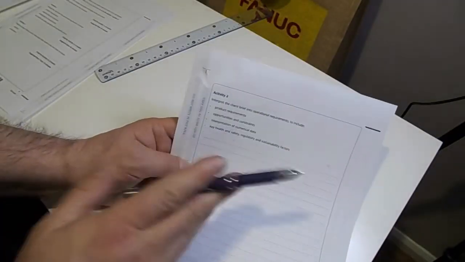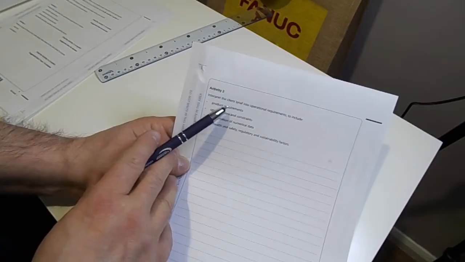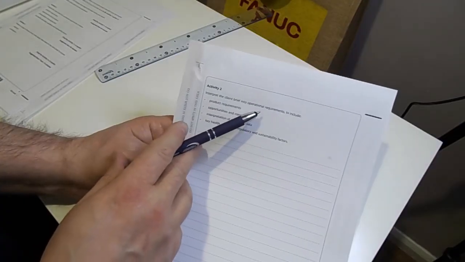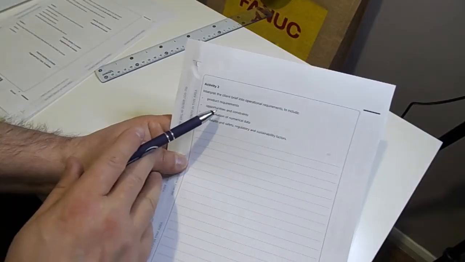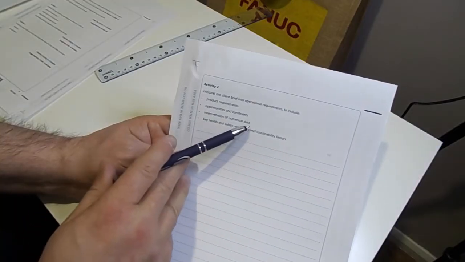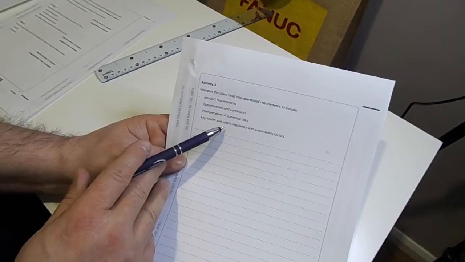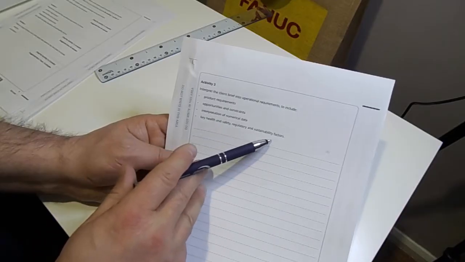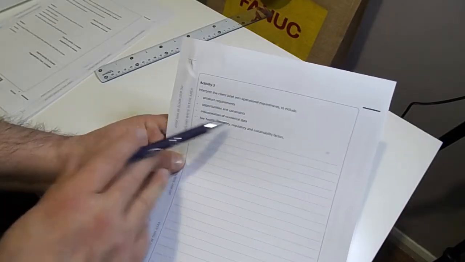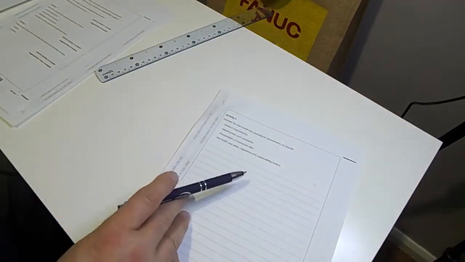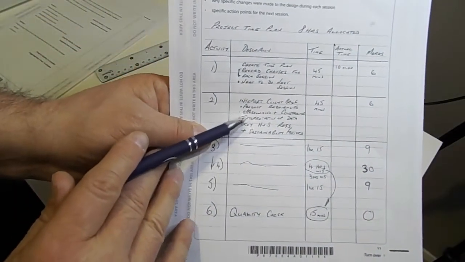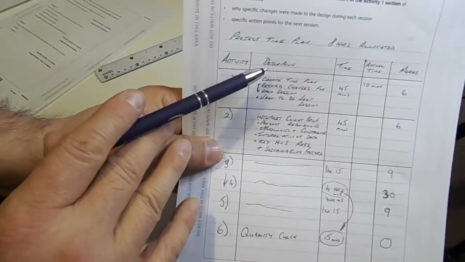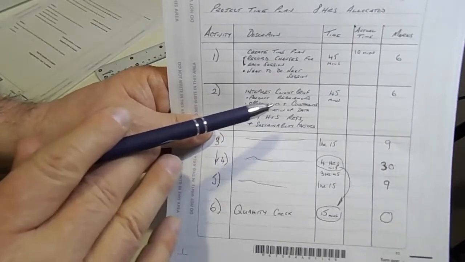Activity 2, as you can see here, interpret the client brief into operational requirements, to include product requirements, opportunities and constraints, interpretation of numerical data, key health and safety, regulatory and sustainability factors. You've written this briefly in this bit here. If you write that briefly in there, that's the description of activity 2 and so on. So you've got that covered.